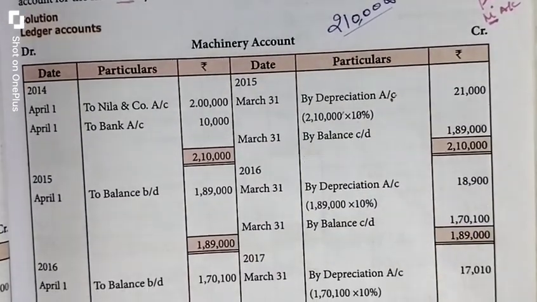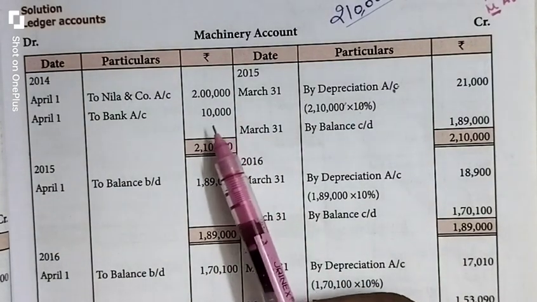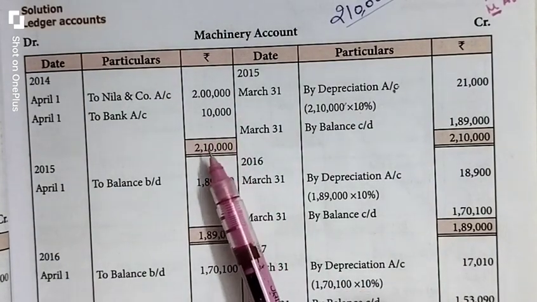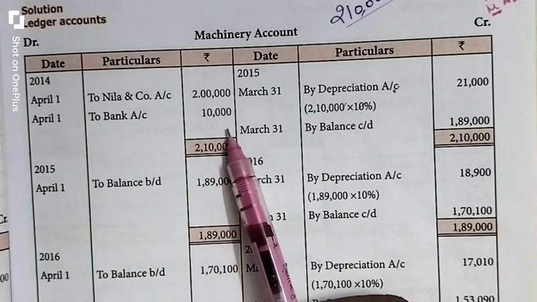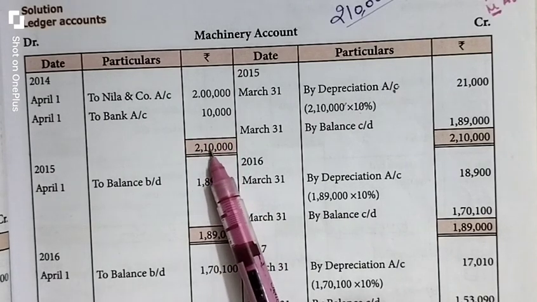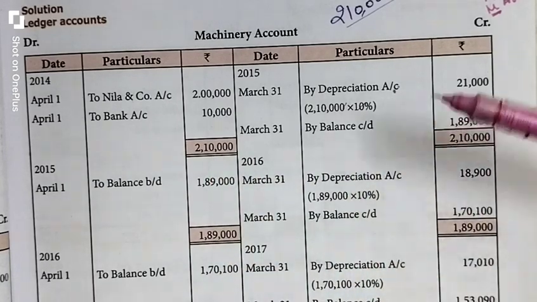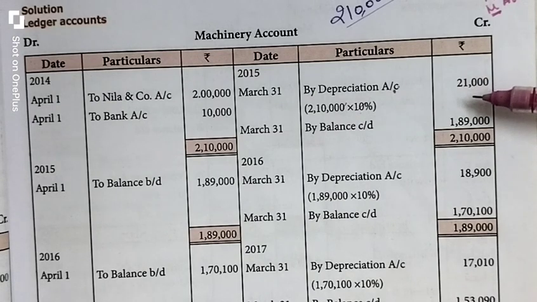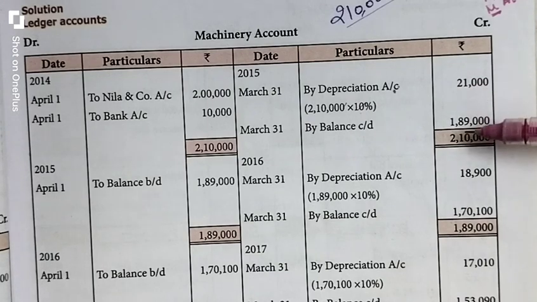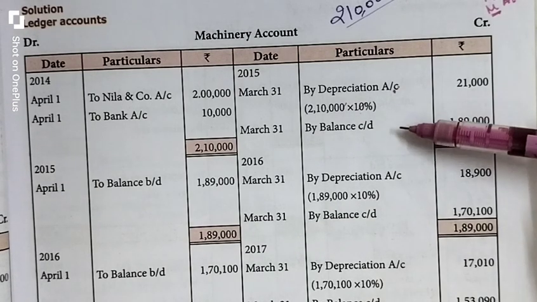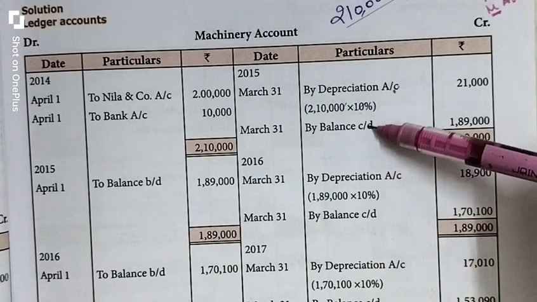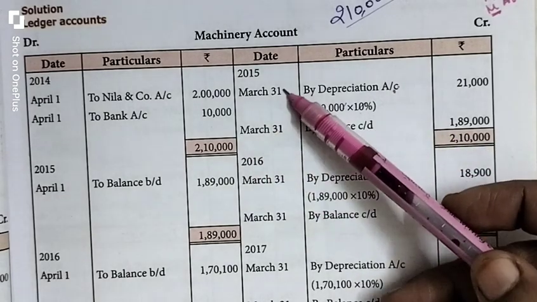Then you have to find which side has the higher value. The debit side has the higher value, 2,10,000. So you have to enter that higher value as the total on both sides, 2,10,000, 2,10,000 entered. Then you have to find the difference between these two amounts. For that you subtract 21,000 from the total amount, 2,10,000. You will get 1,89,000. Against this you write by balance carried down on the same day, March 31st.